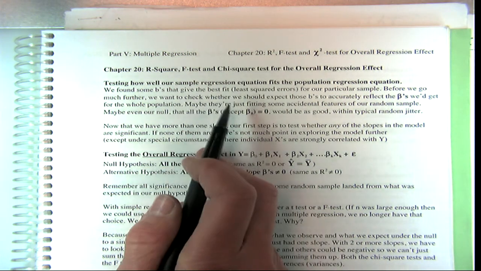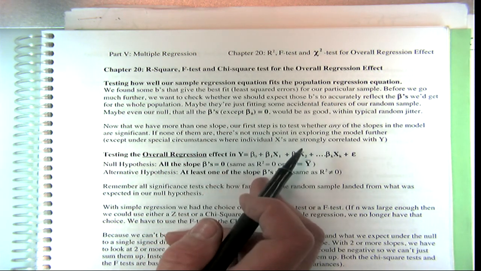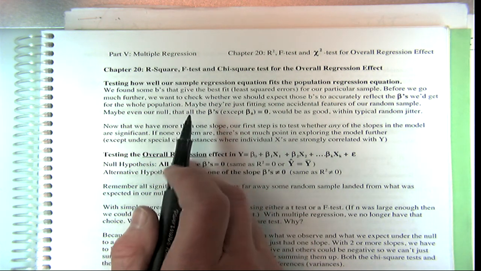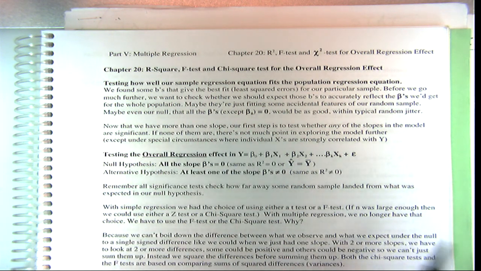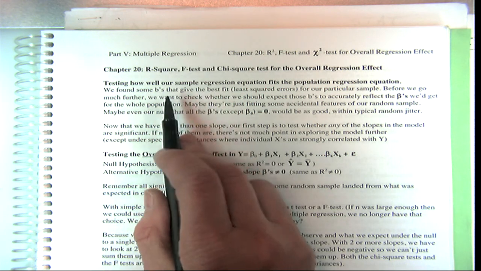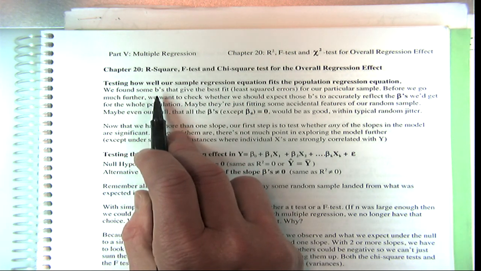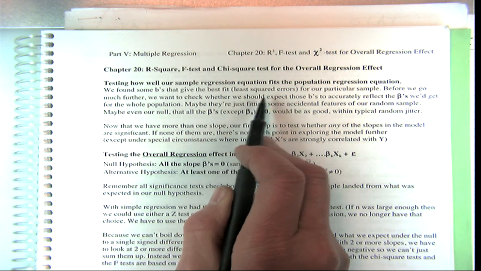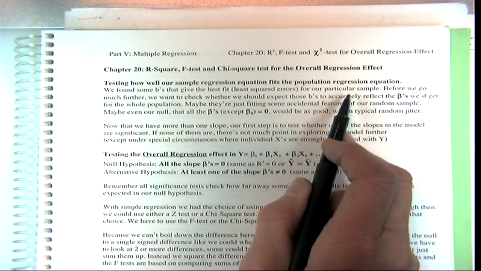All right, so what are we doing here? Remember what we just did before. We got this regression equation and we found some slopes that give the best fit, as far as minimizing the sum of the squared errors for our particular sample.